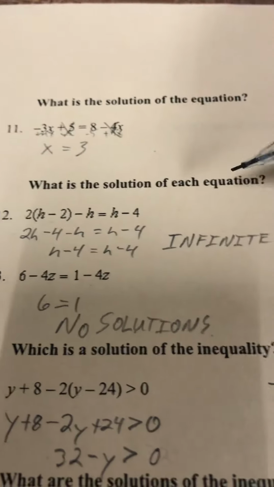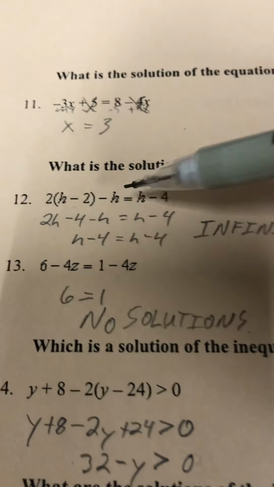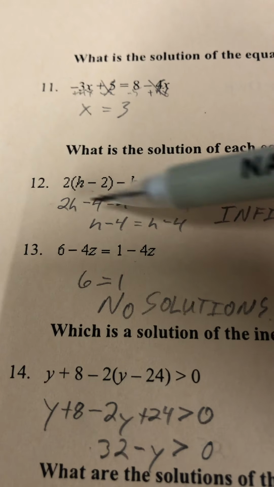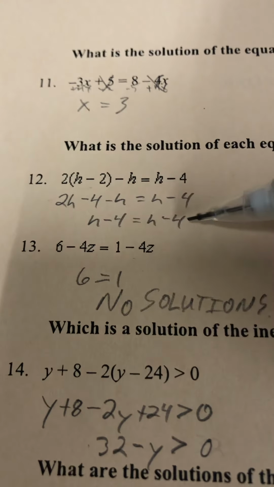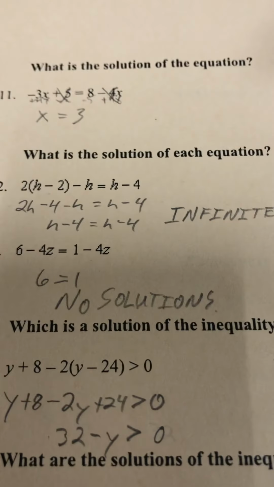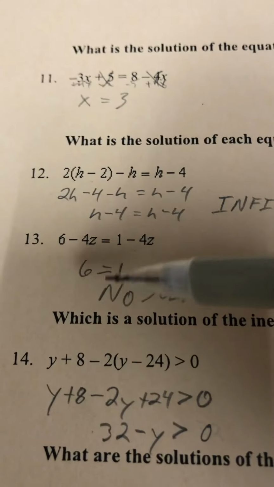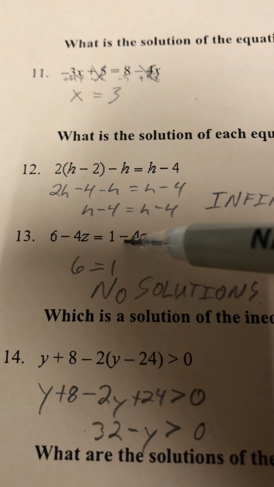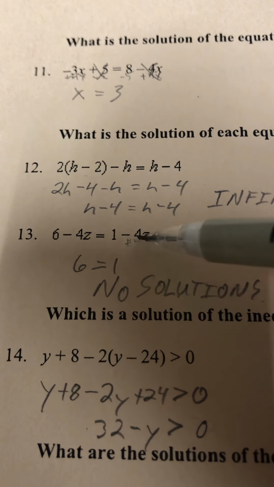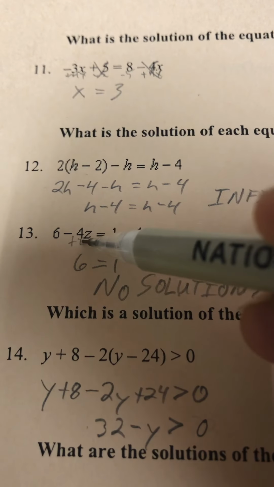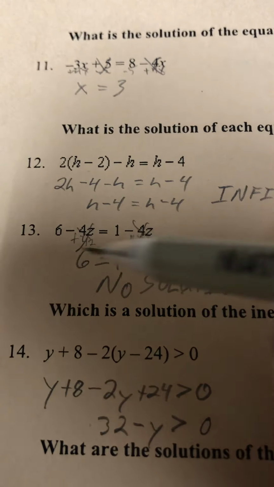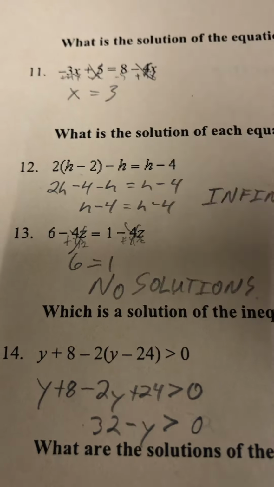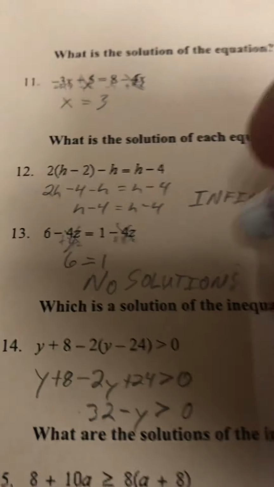Number 12, what is the solution of each equation? When I worked this out, when I did the distributive property and then combined like terms, you see that I got the same thing on each side. That's infinite solutions. When I got to number 13, I tried to isolate the z by getting rid of it over here. So add 4z, right? So that means I have to add 4z over here. Well, that made them disappear, both of them. And I end up getting 6 equals 1. Well, that's no solution. Should be just no solution, not solutions.